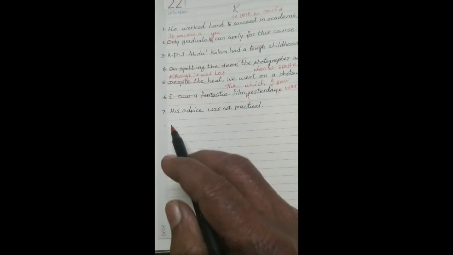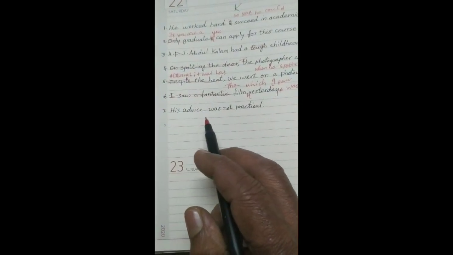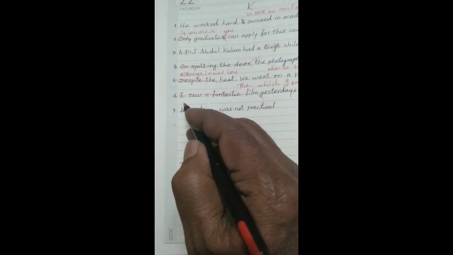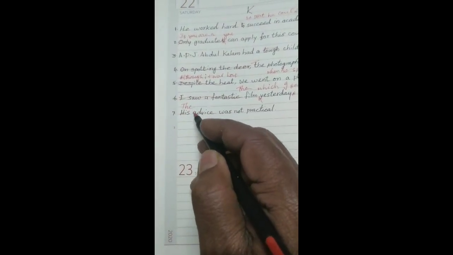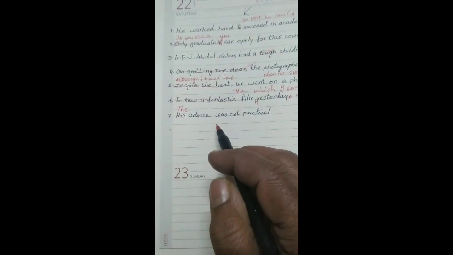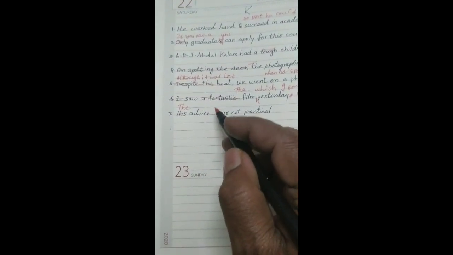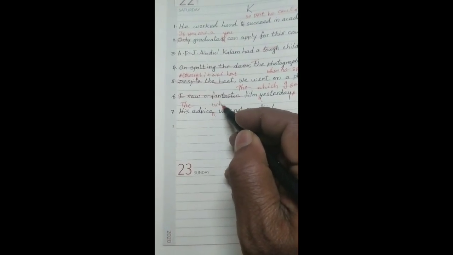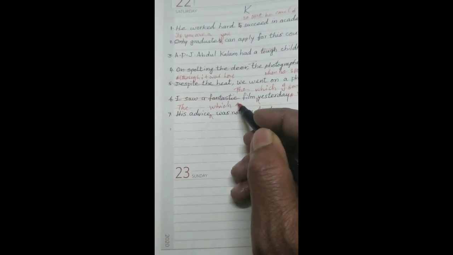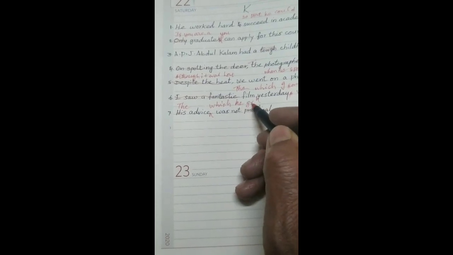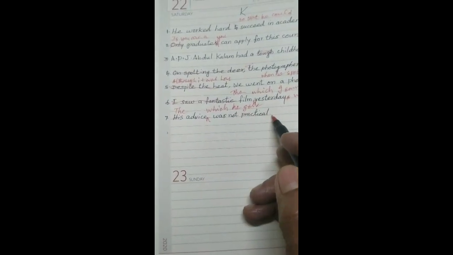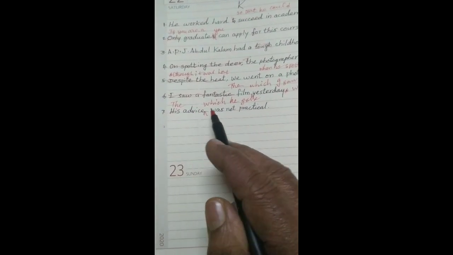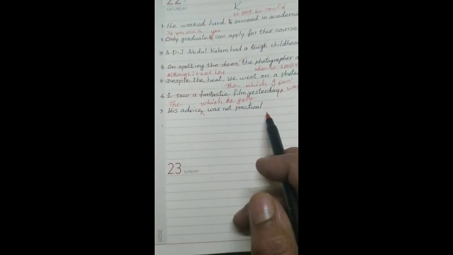And the last sentence, seventh one. His advice was not practical. So his will change into the. The advice which he gave. The advice we'll add here, which he gave, was not practical. It's already there. So it will read like this. The advice which he gave was not practical.